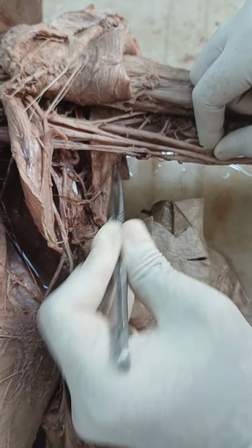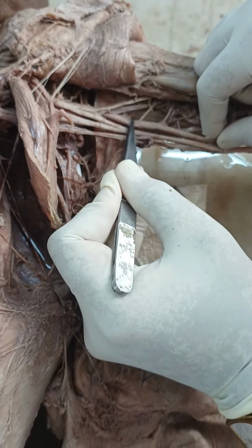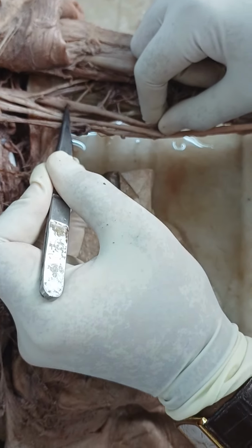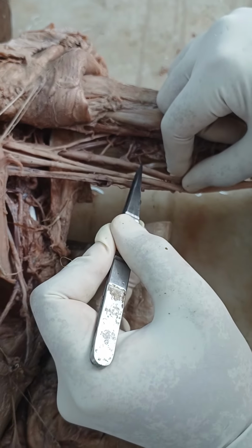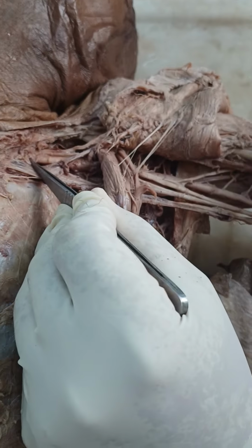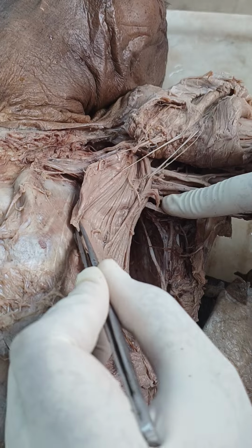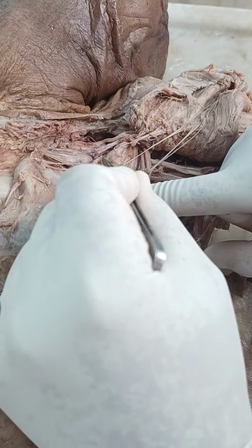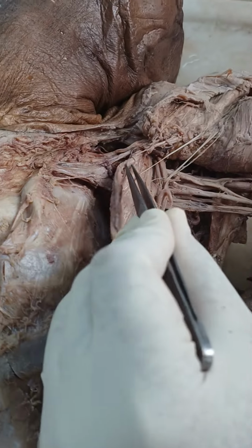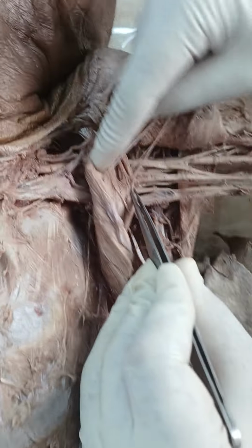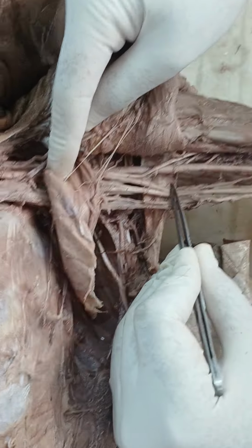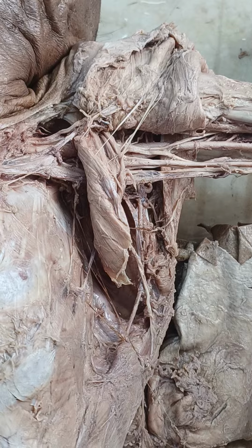It is continuous as the brachial artery, and it is divided into three parts by the pectoralis minor muscle. Proximal to the pectoralis minor is the first part. Behind the pectoralis minor is the second part, and distal to the pectoralis minor is the third part of the axillary artery.